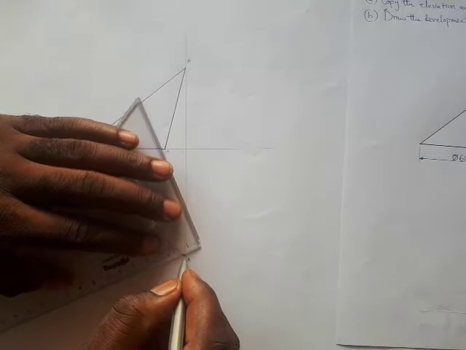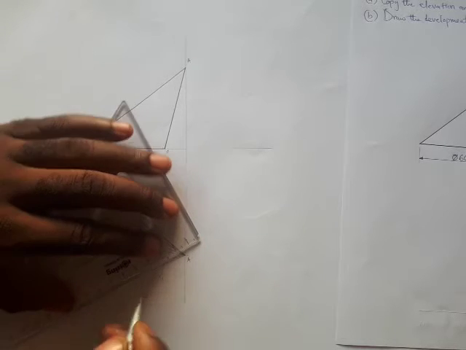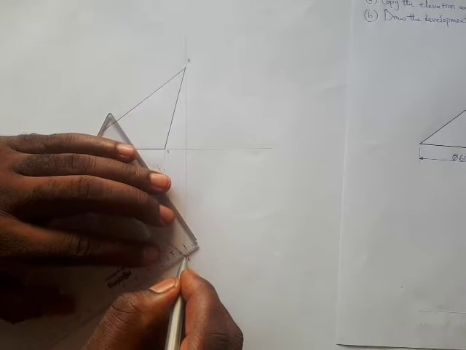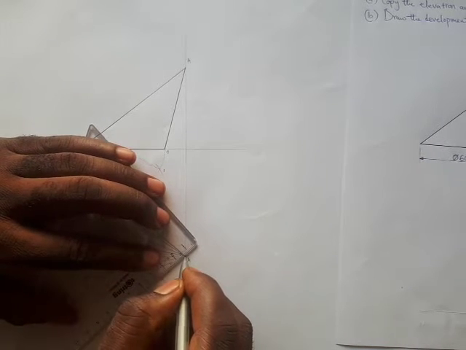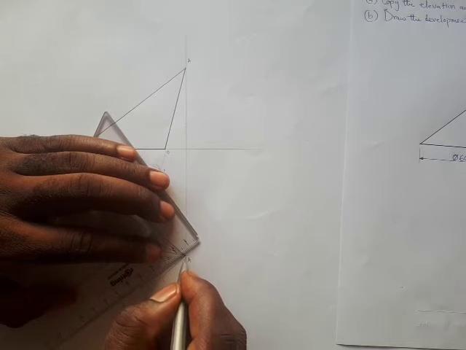Then you connect A to 4. At this point you can use thick lines to 3, to 2, and to 1.